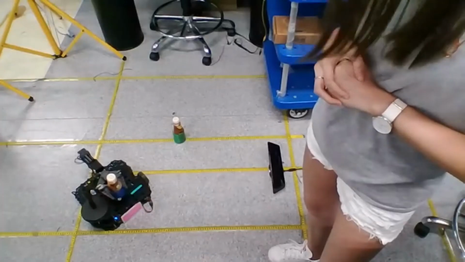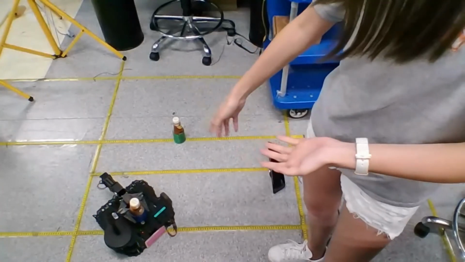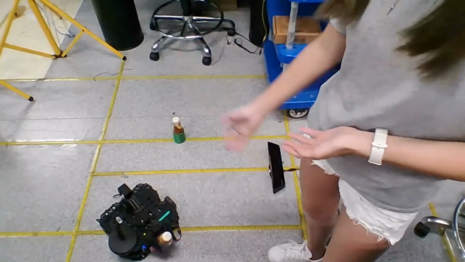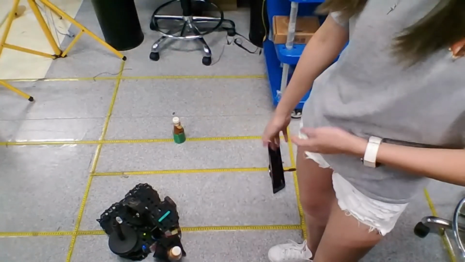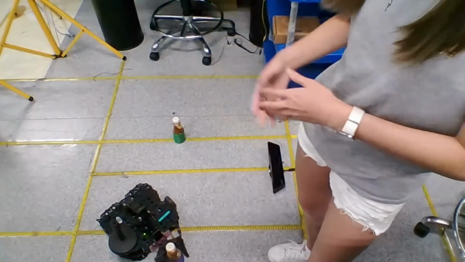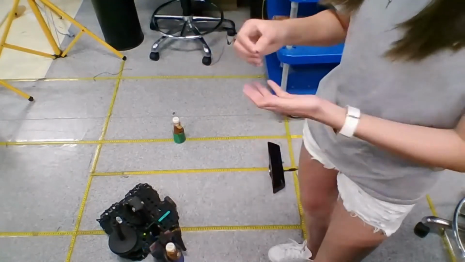Okay. It will behave similarly to the one using the object detection model. We also did test trials for this control mechanism, and 25 of them were successful, with a success rate of 83%. That will be all for my demonstration. Thank you.